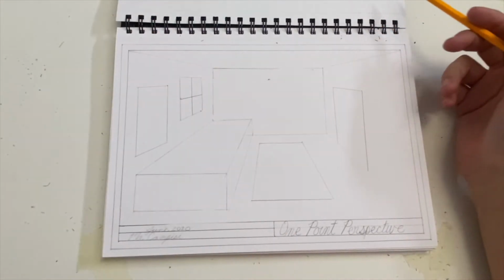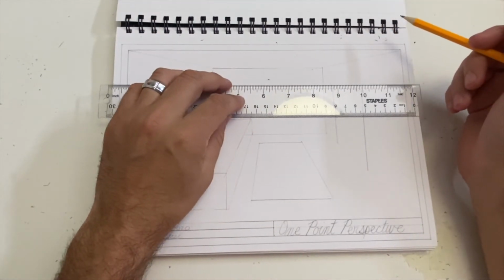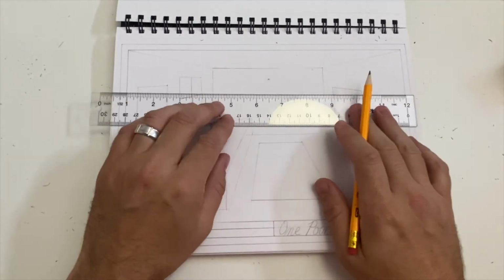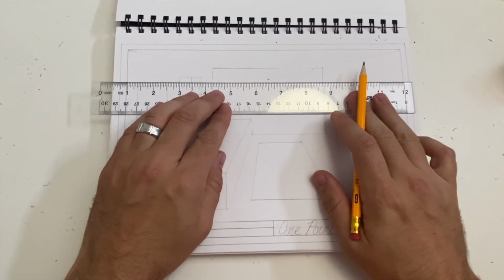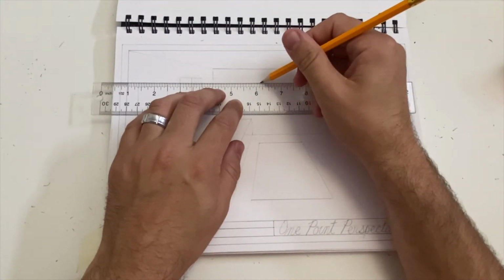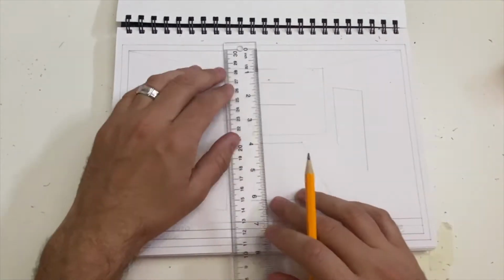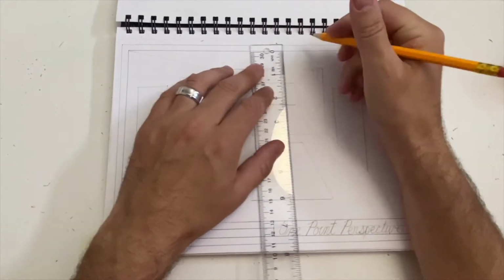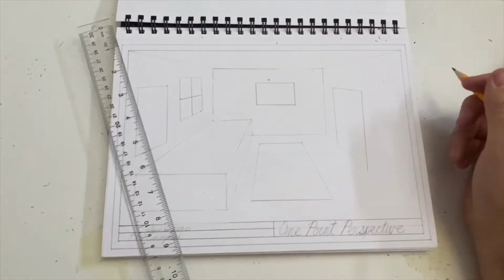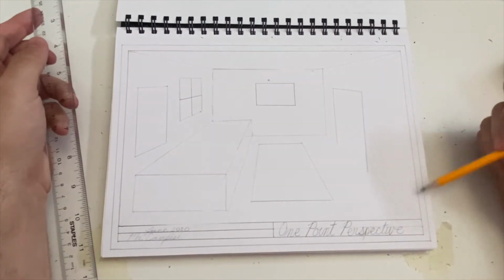This wall here, we can make a flat screen TV. And this is just a bunch of parallel lines. So I'm going to put a desk over here.